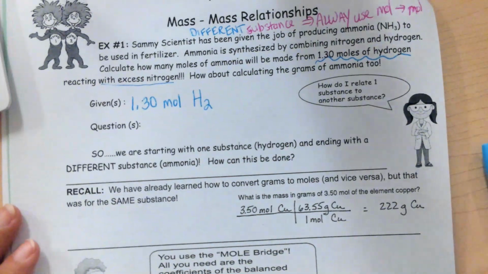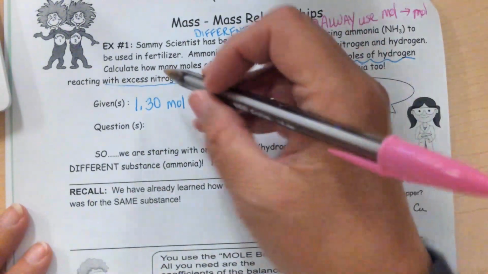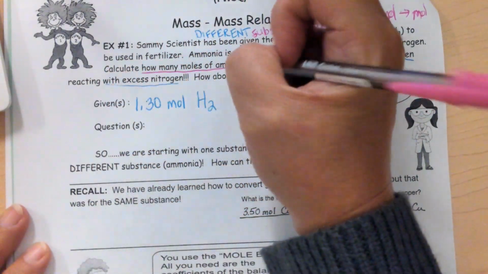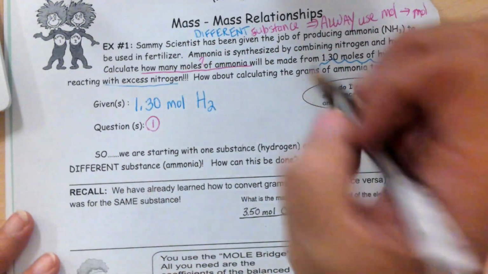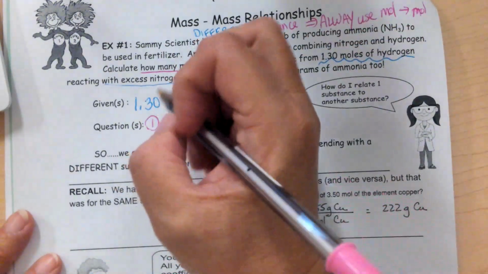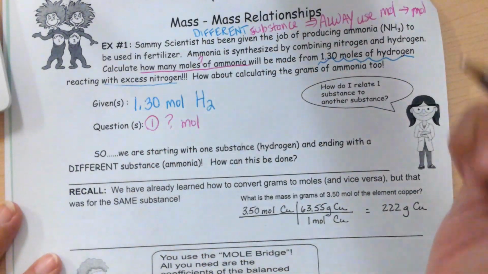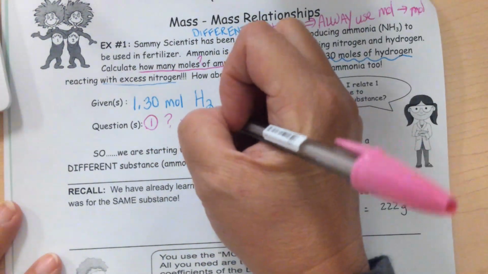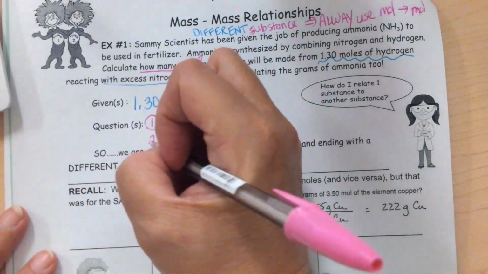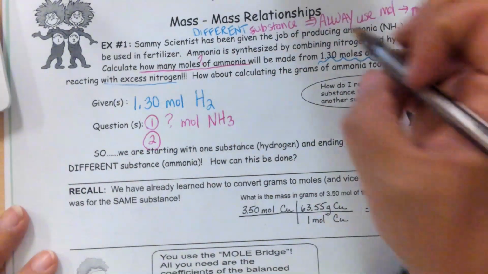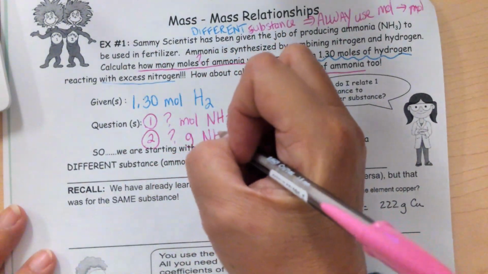And then what is my question or questions, okay? In this case, I'm asked to calculate how many moles of ammonia. That's one of my questions, okay? So question 1 here, and I know there are 2 questions. That's why I'm going to label them as 1 and then 2. So my question is moles of ammonia, and it does say here ammonia is NH3, and that is a weak base like we've learned before. Question number 2, if we read on, how about calculating the grams of ammonia too? So we're going to go to grams of ammonia also.